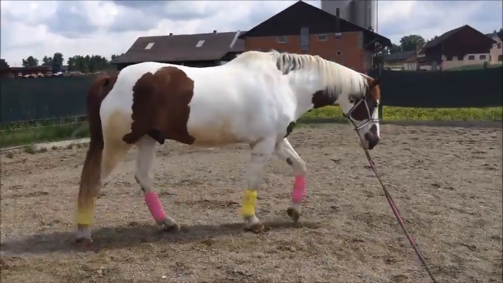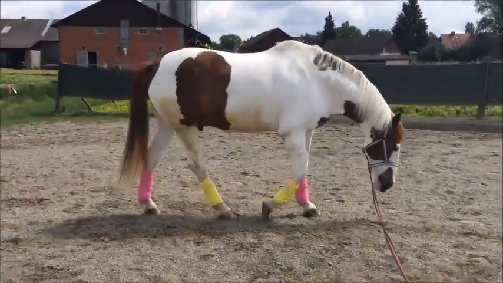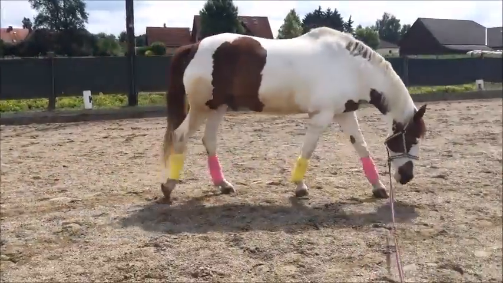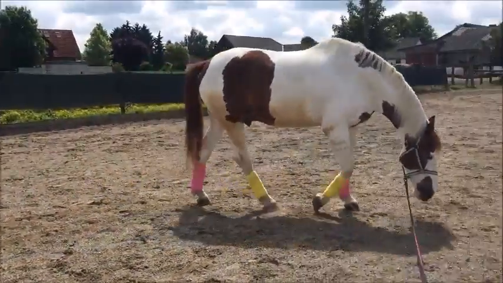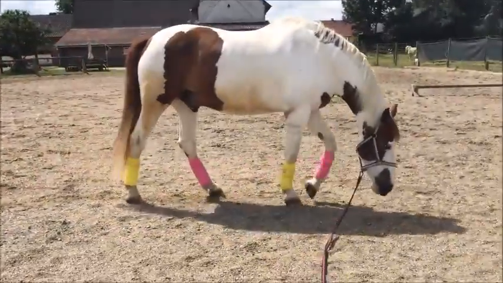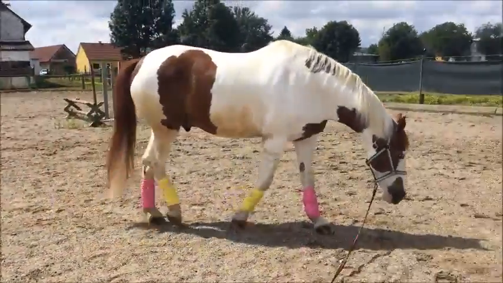The slowest of the basic gaits is the walk. It's a 4-beat gait. That means a horse moves its 4 legs separately. If you listen carefully to a horse walking, you can hear every hoof separately touching the ground. Especially on harder ground, it's easy to hear.